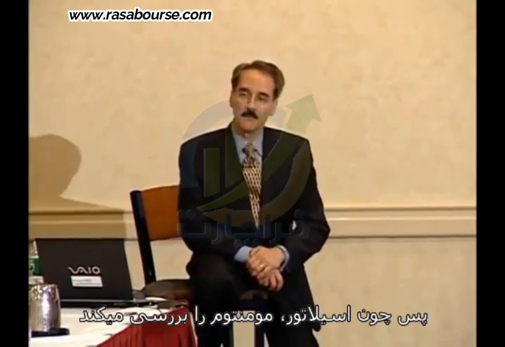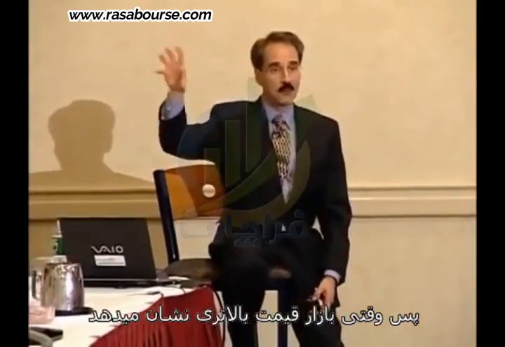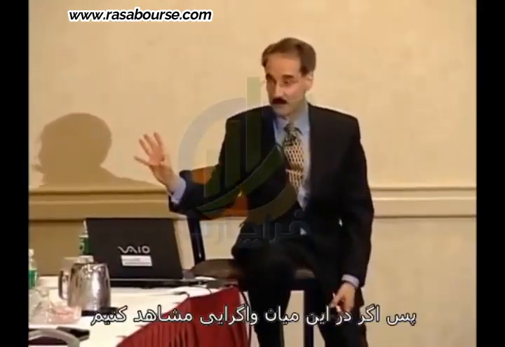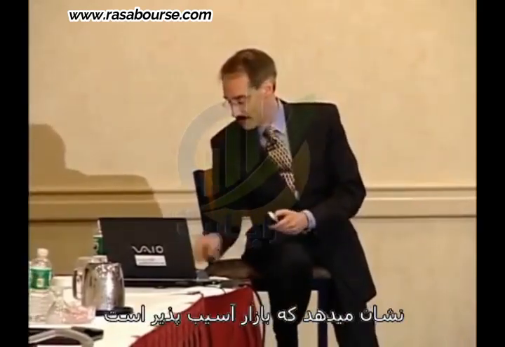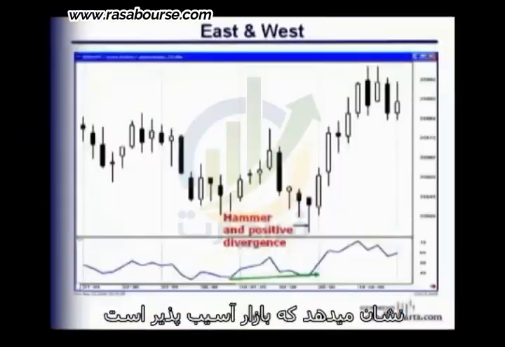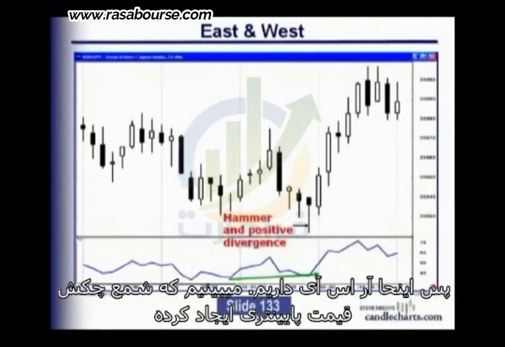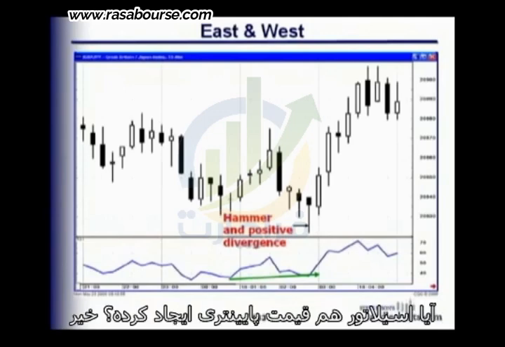See, because the oscillator measures momentum, we want to see the momentum in line with the price action. So if the market's making a new high for the move, we want to see the momentum making a new high for the move. If you get divergence here, it's a sign that the market is vulnerable. So here on the RSI, see how the hammer made a new low for the move. What happened with the oscillator? Did it make a new low for the move? No.